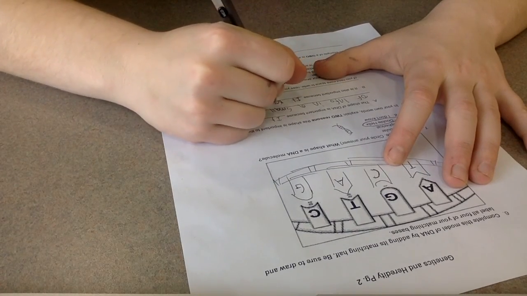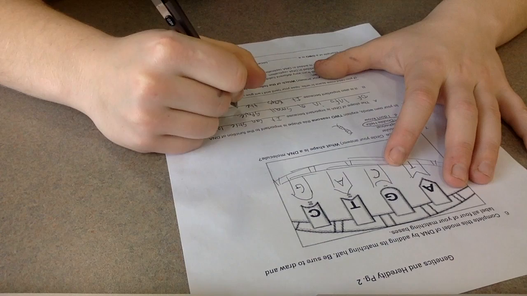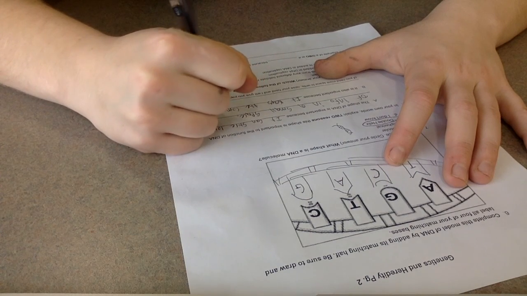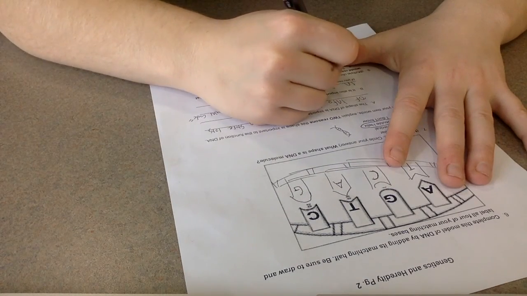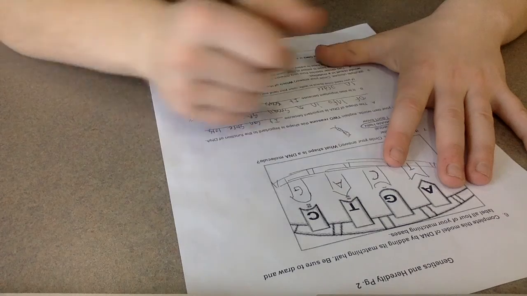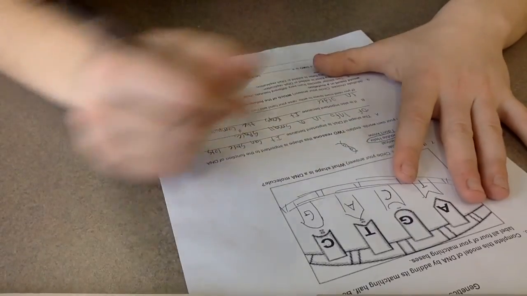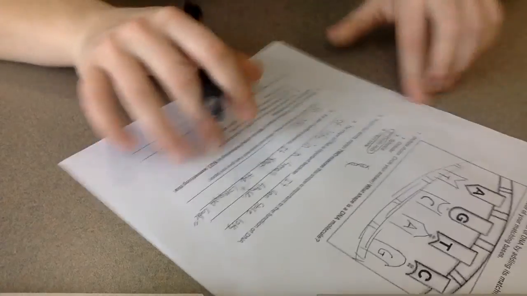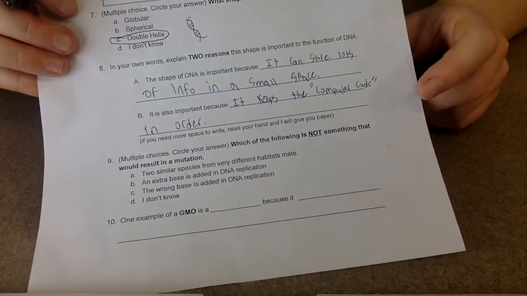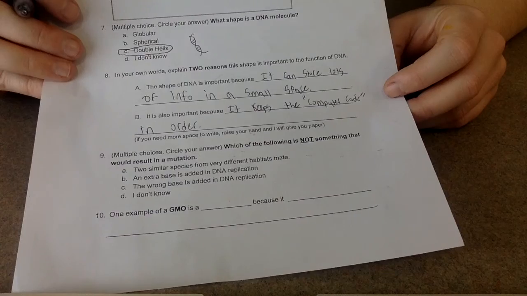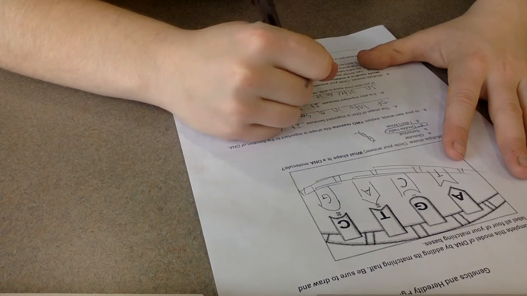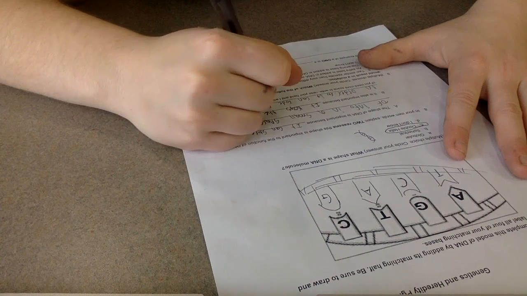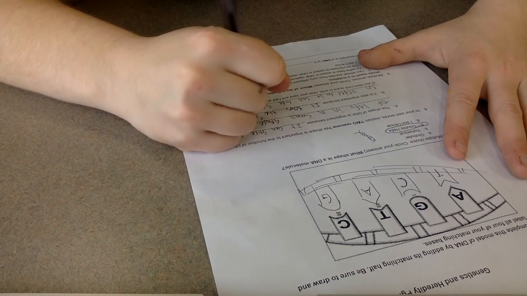It keeps the computer code in order. And I'm going to also write so it can code for traits. This itself would be fine, but because this is my example, I'm going to make it a little bit better. Keeps the computer code in order so it can code specific traits.